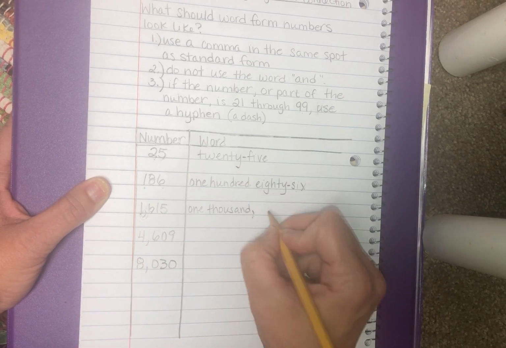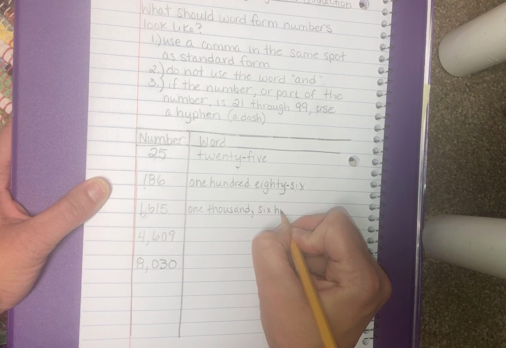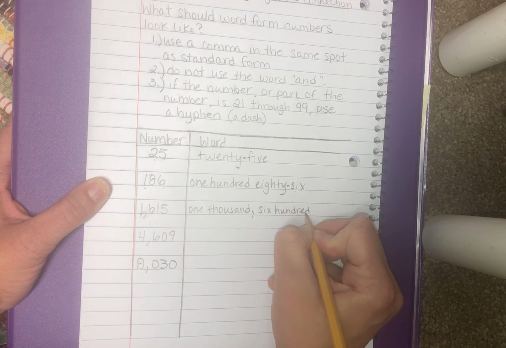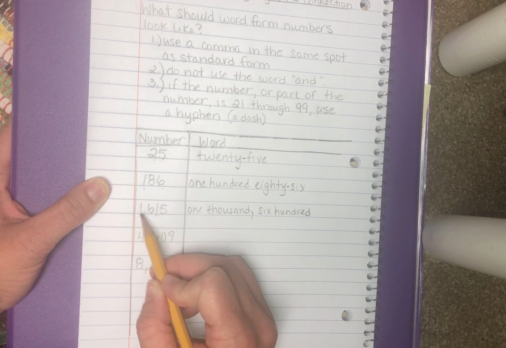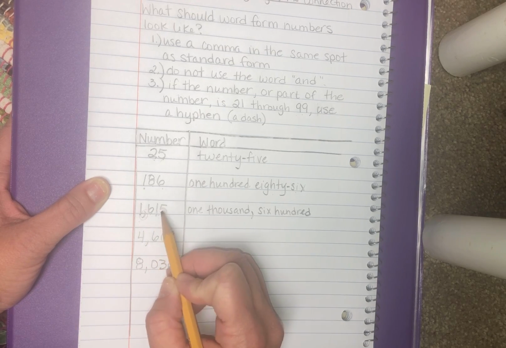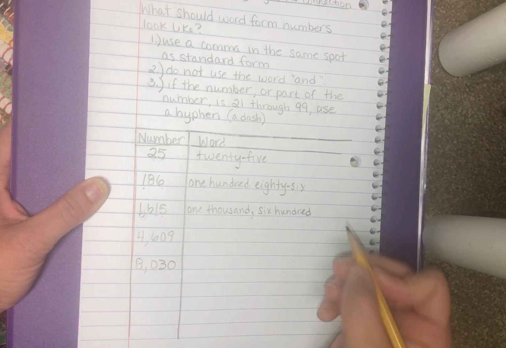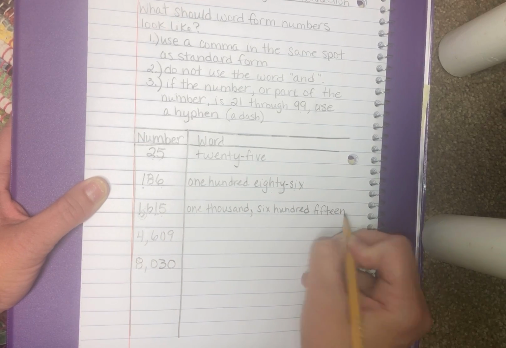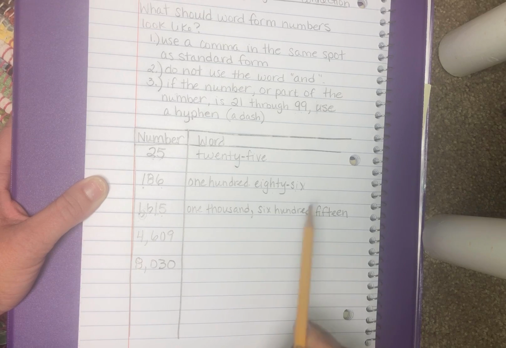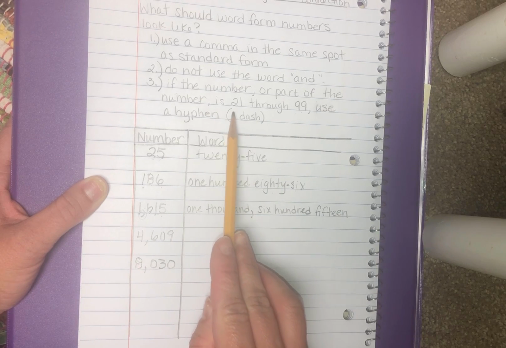Value of that 6 is 600. And then we have 15. We don't write a 10 and a 5. We look at this number and we say 15. And we're not going to hyphenate anything because that 15 is less than 21.